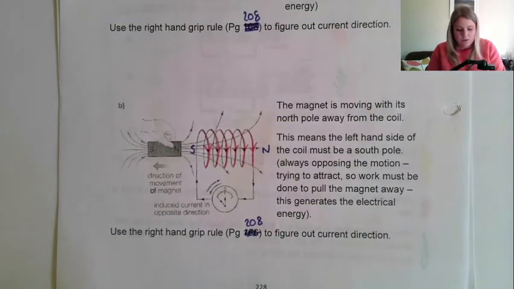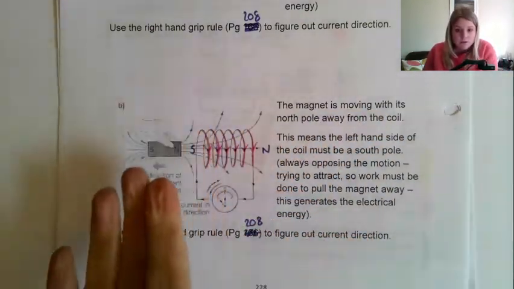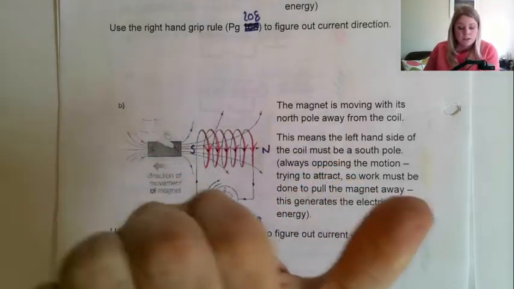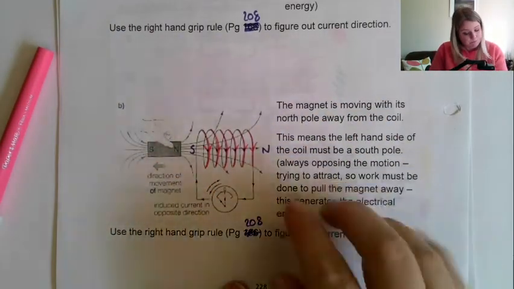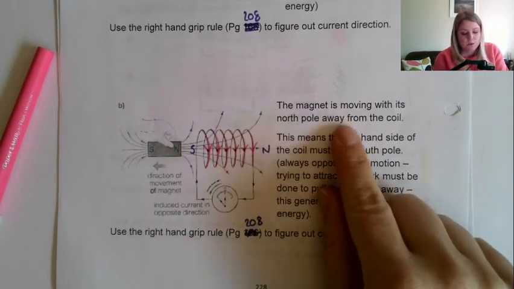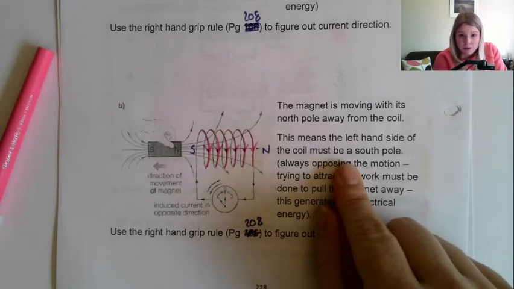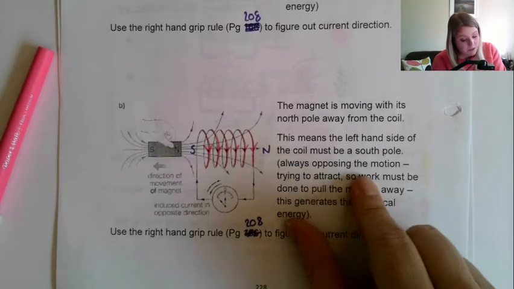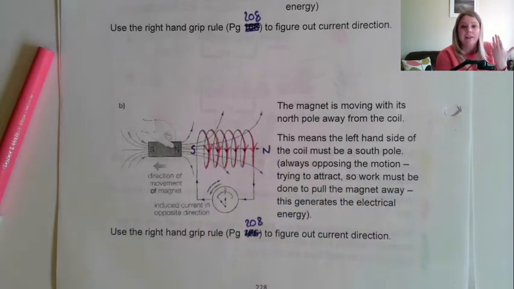And we can just use that right hand grip rule. Thumb points to north, your fingers are going to show the direction of the current. So that's what this is saying here. The magnet is moving with its north pole away from the coil. This means the left hand side of the coil must be a south pole, always opposing the motion, trying to attract, so work must be done to pull the magnet away, and that's what generates the electrical energy.